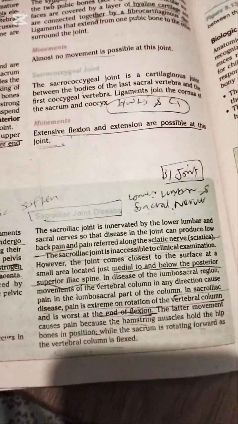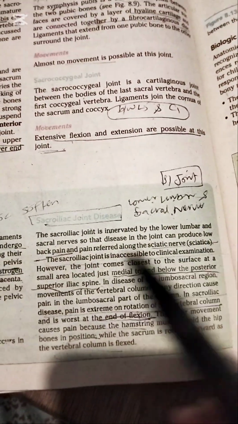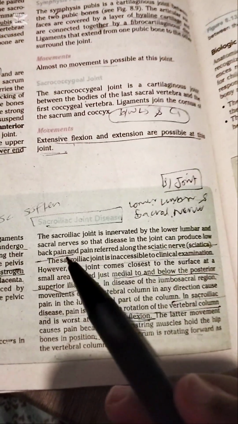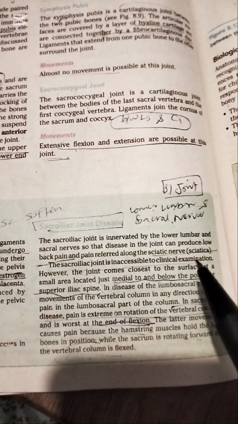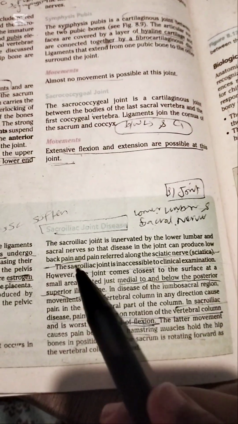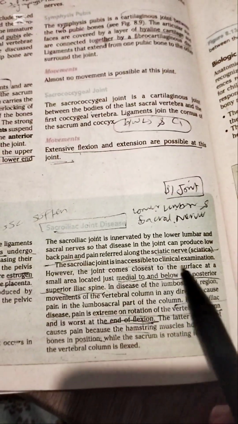This is somewhat important. The sacroiliac joint is innervated by the lower lumbar and the sacral nerves, so disease can produce low back pain as well as pain radiating along the sciatic nerve, which is sciatica. So sciatica and lower back pain are also caused by sacroiliac joint disease. The sacroiliac joint is inaccessible to clinical examination.